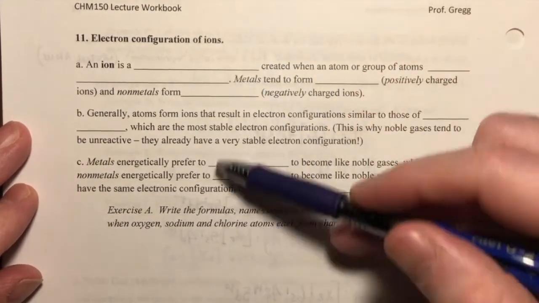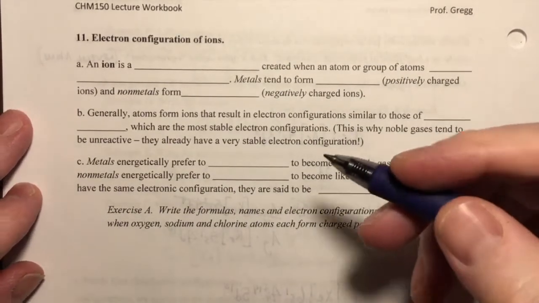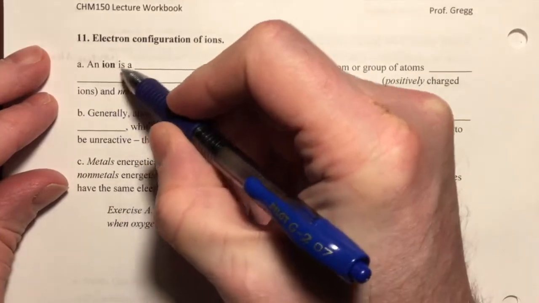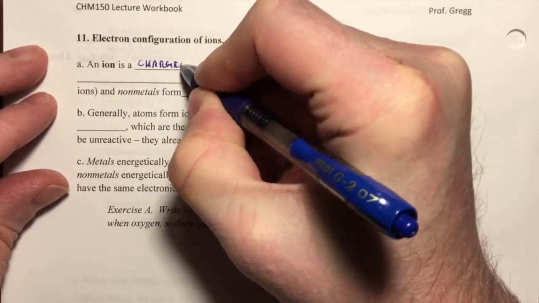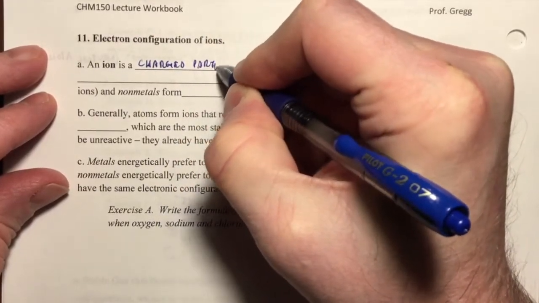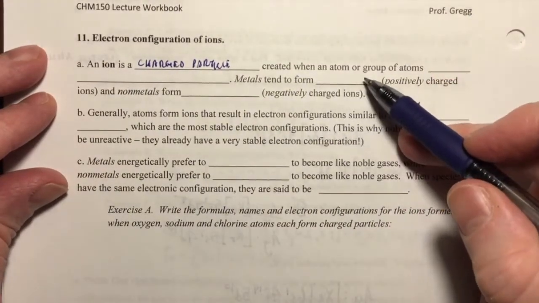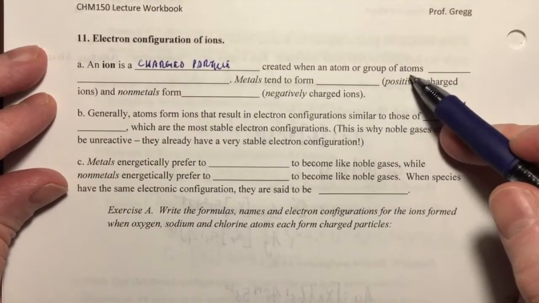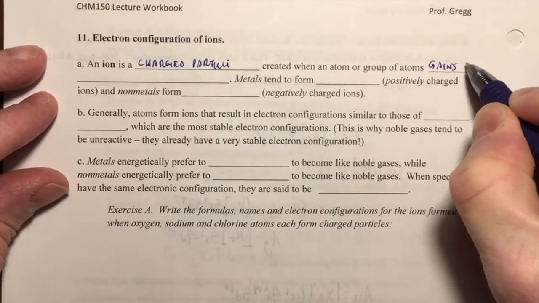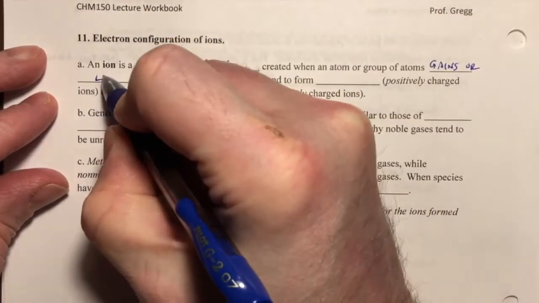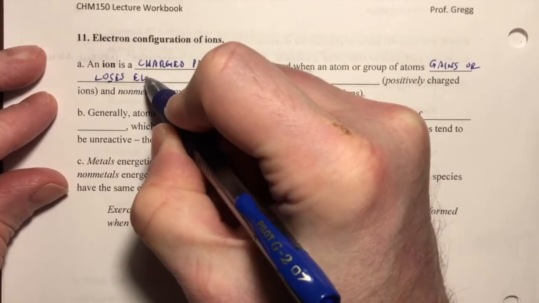So before we do that, I just want to remind you of what an ion is. You've had this before in your previous chemistry, so this is a review. An ion is a charged particle that is created when an atom or a group of atoms gains or loses electrons.